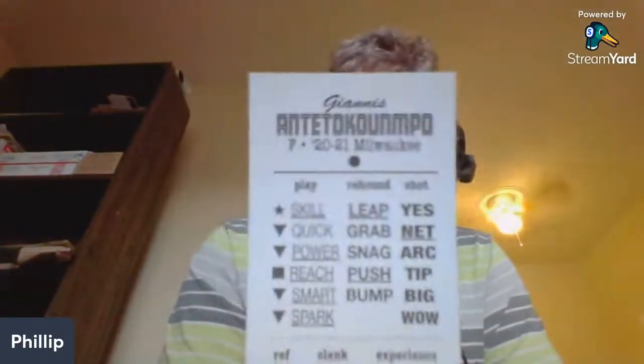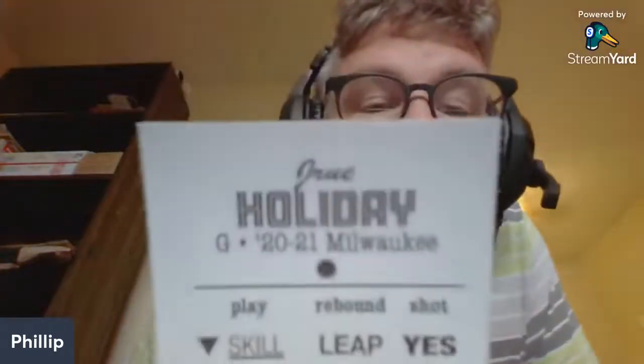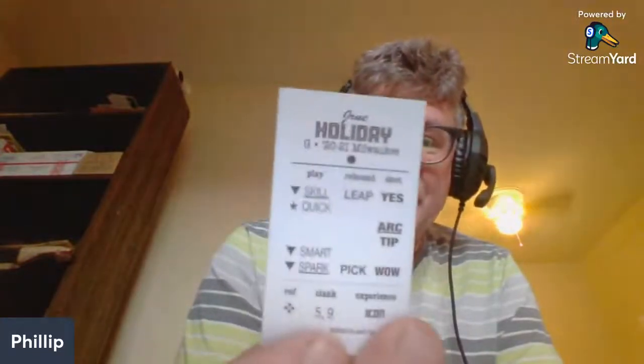We have forward Khris Middleton. We have Giannis, and don't ask me how to pronounce that last name. We have Bobby Portis. We have Drew, or yeah, that looks like Jrue Holiday, and Pat Connaughton. That's for the visiting Milwaukee Bucks.